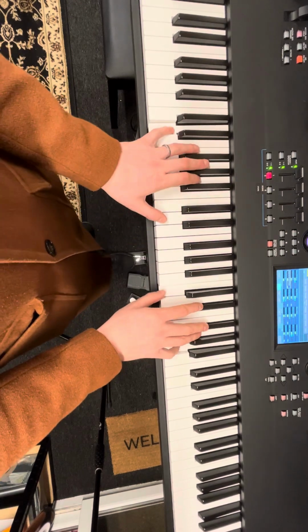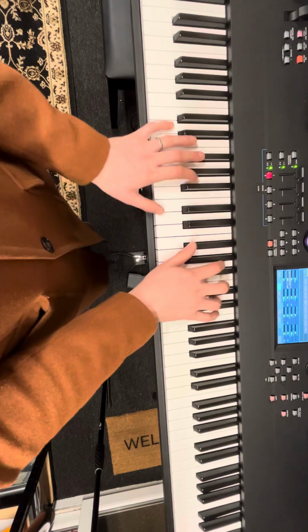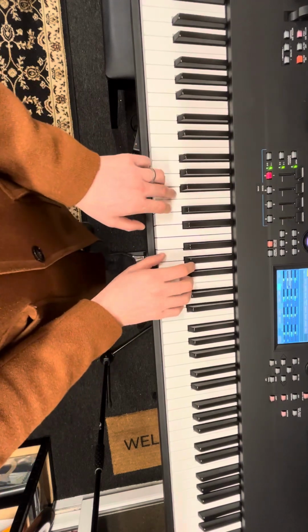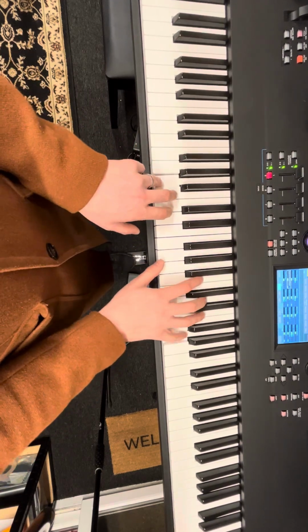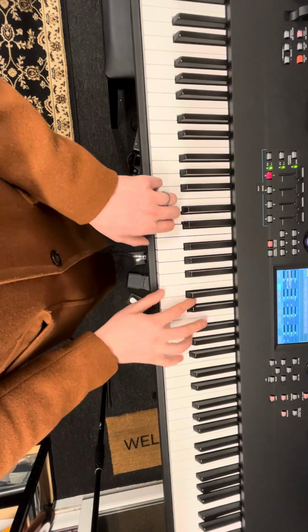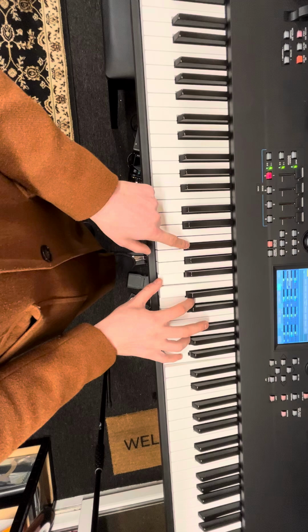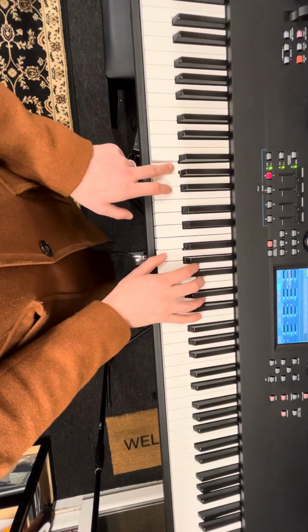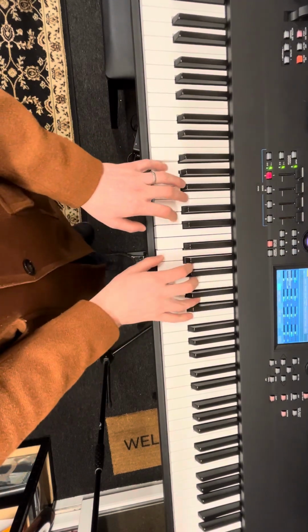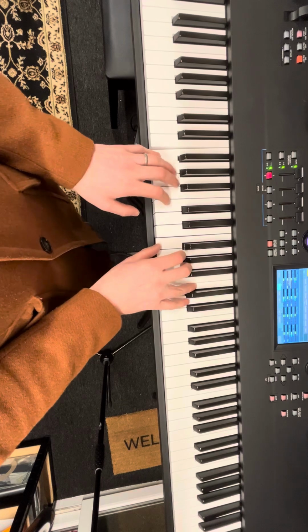And then I'm putting the F sharp in the bass instead. Remember that kind of approaching. So that's that one.